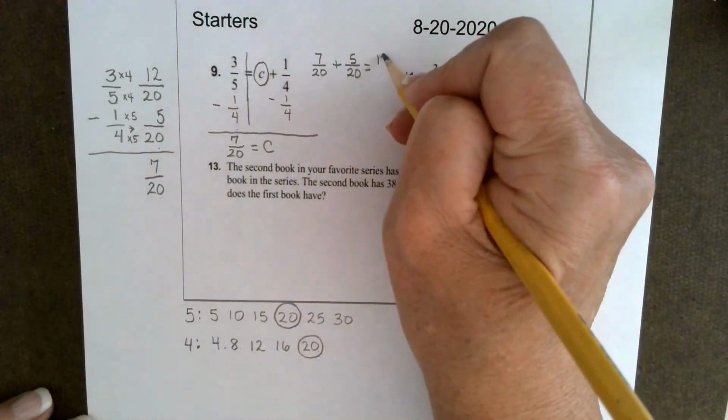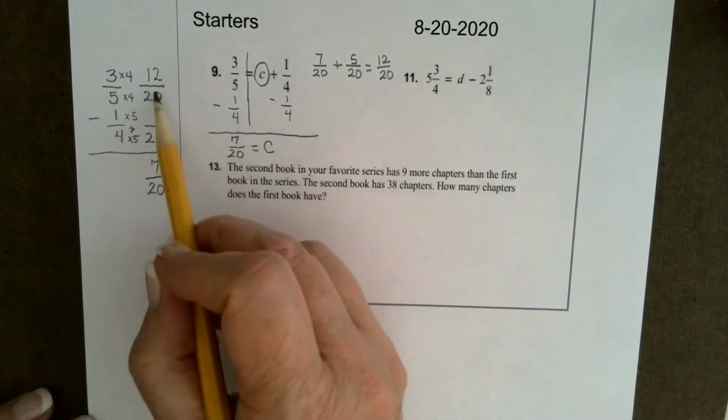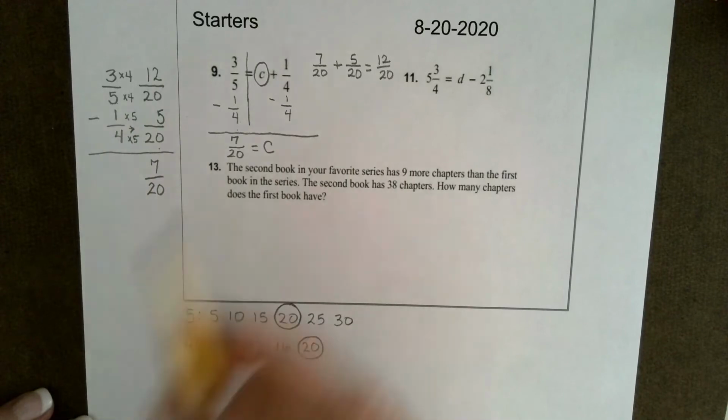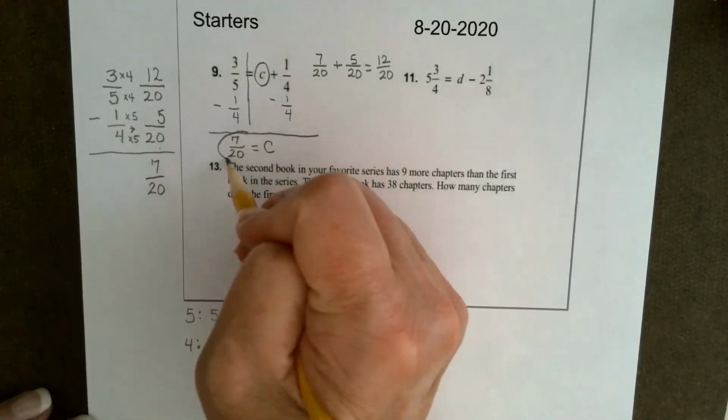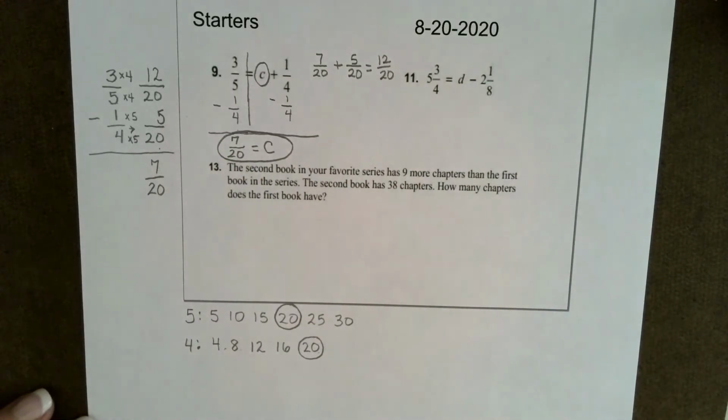And that equals 12 20ths, which is equal to that 3/5. So that is the correct answer. C is equal to 7 20ths.